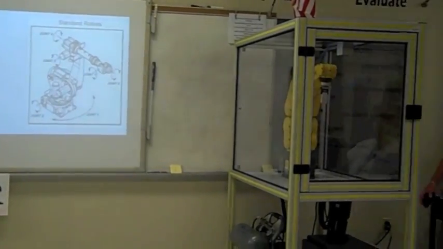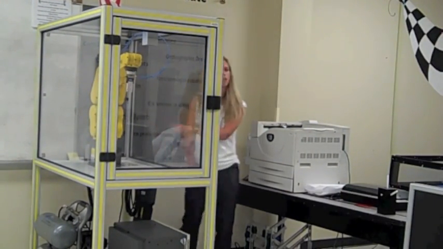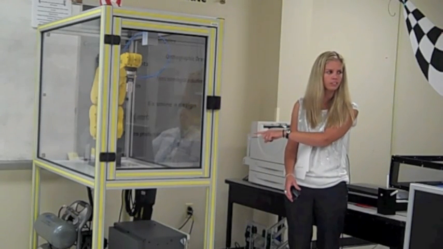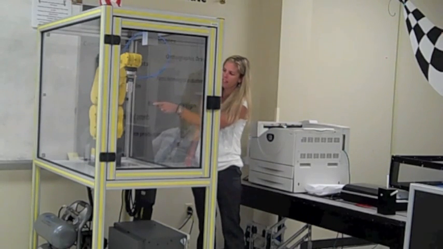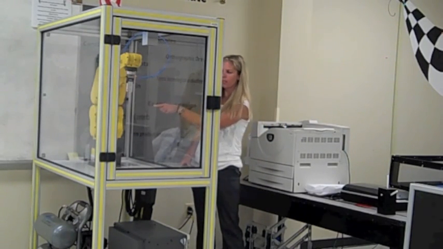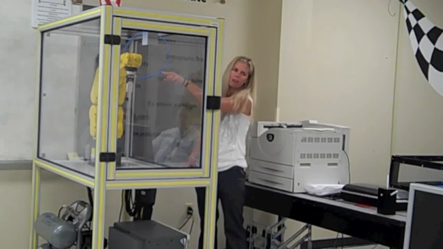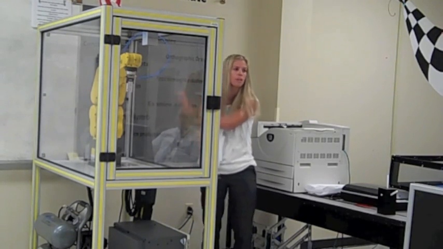So up here on ours, where the gray and the yellow meet, that would be our first one. The second one is where my finger's pointing straight across. That's 2. And our third one is right up here across from where my finger is. So 1, 2, and 3, those are our major ones.